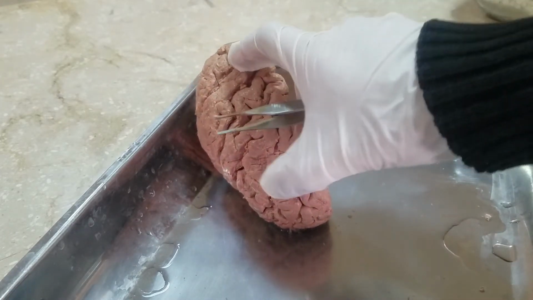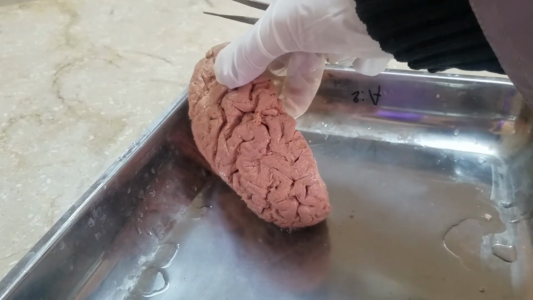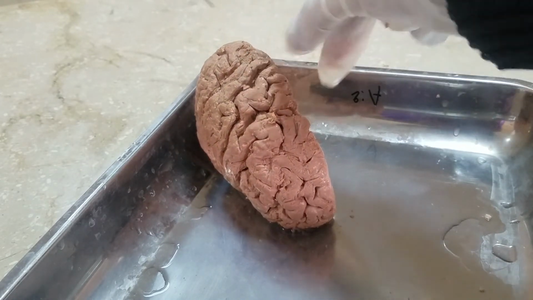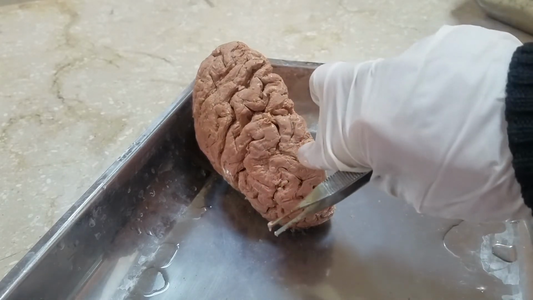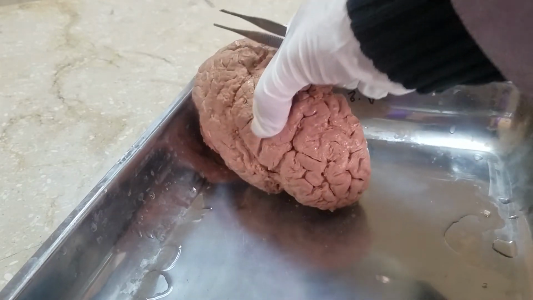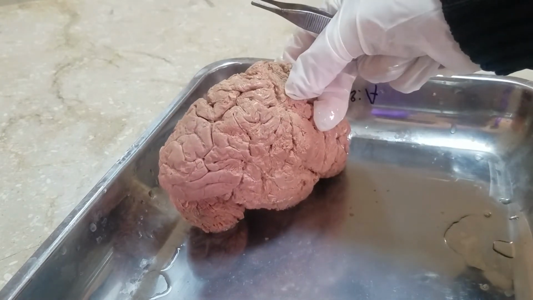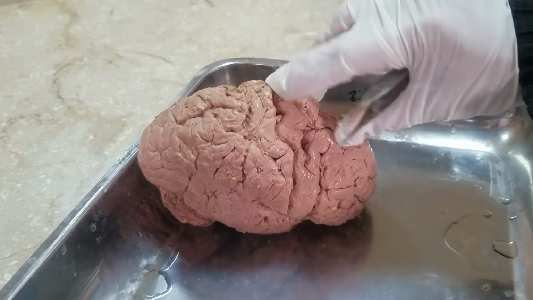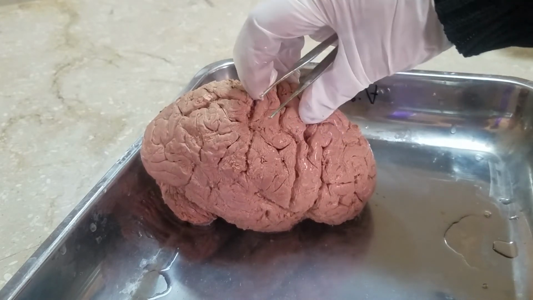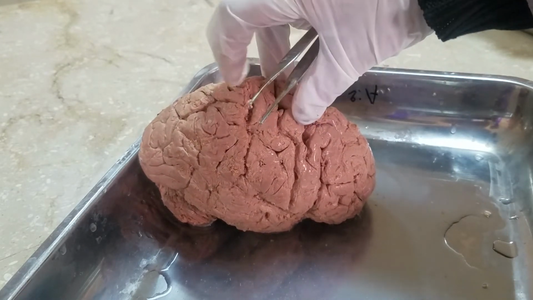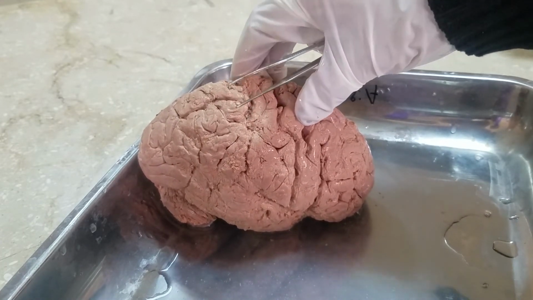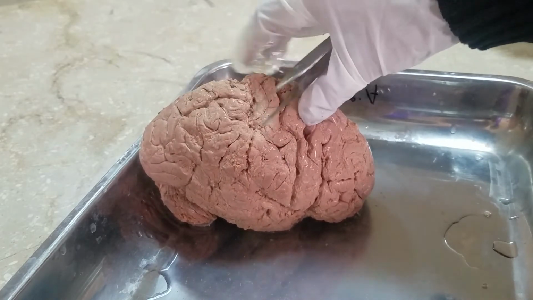These two sulci, the one here and here, are the superior and the inferior frontal sulci, which separate the front of the frontal lobe into superior, middle and inferior frontal gyri. If we look at the parietal lobe, this was the central sulcus, this is the postcentral sulcus, and the parietal lobe has one other sulcus, this one over here, the intraparietal sulcus, which divides the parietal lobe into a superior and an inferior part.